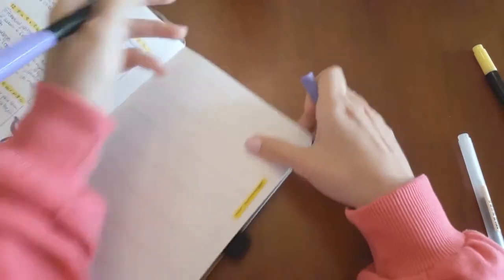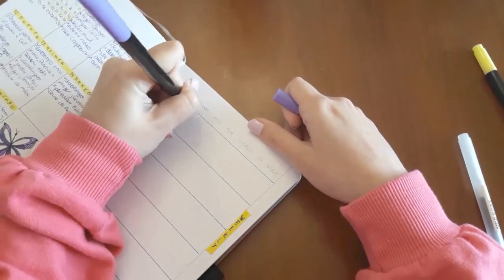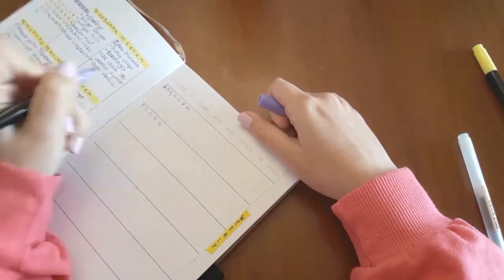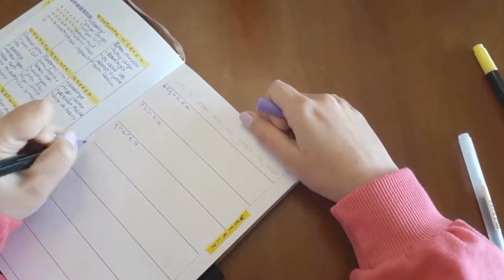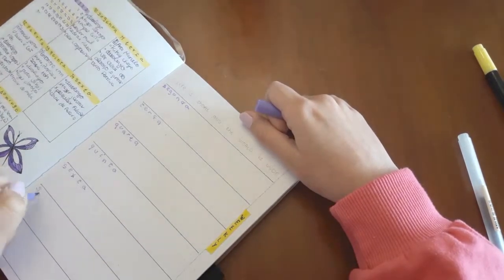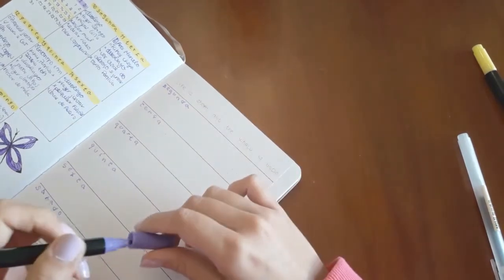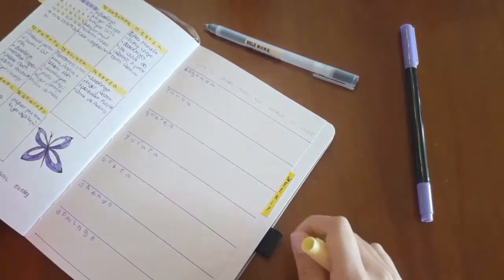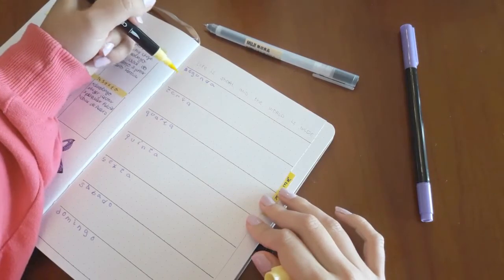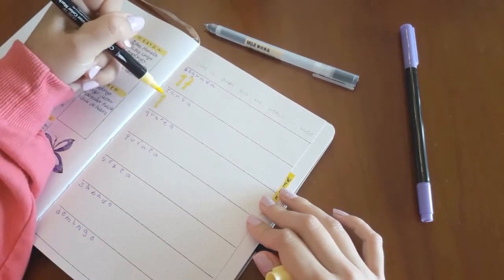And yeah, this horizontal layout is not the best for me. I think it doesn't work the best. Maybe in a 2-page spread it would work, but I don't have that many things to do, so it would be a waste of space. This space is more than enough for me to write my tasks for the days of this particular week.